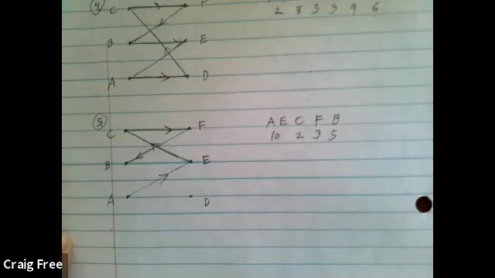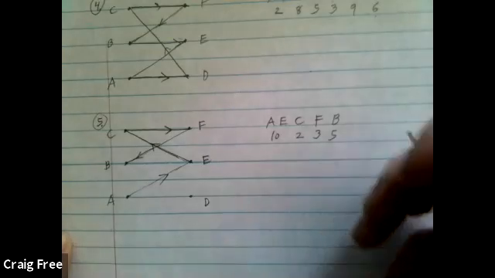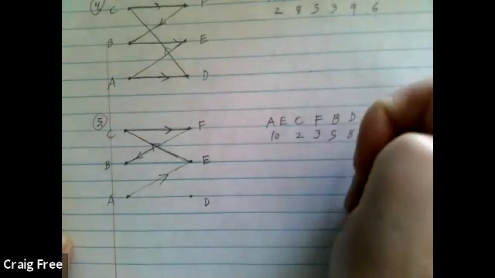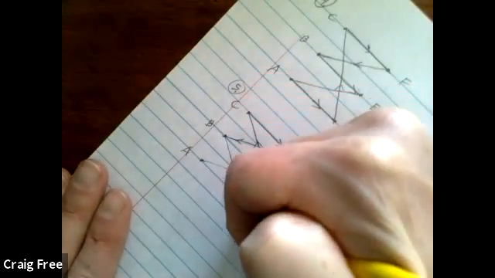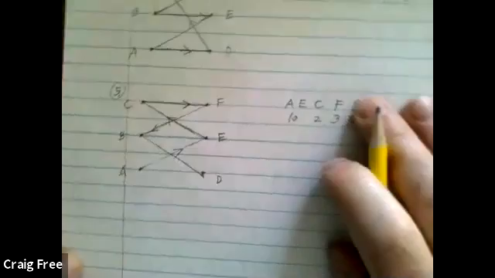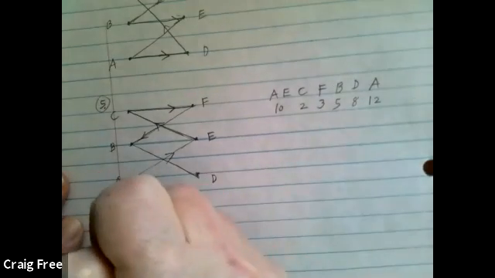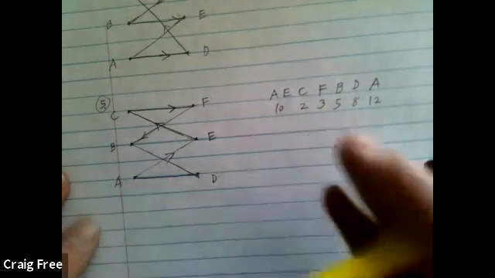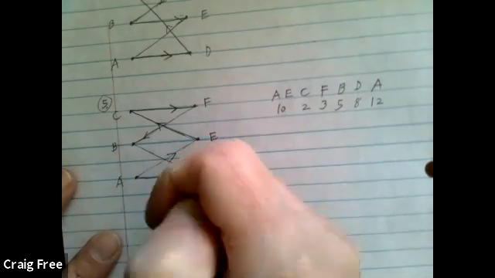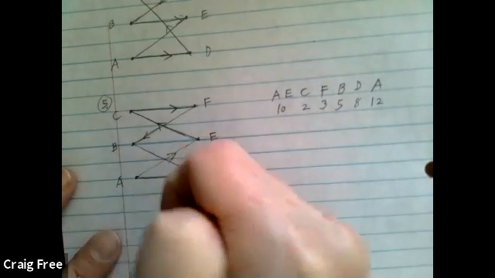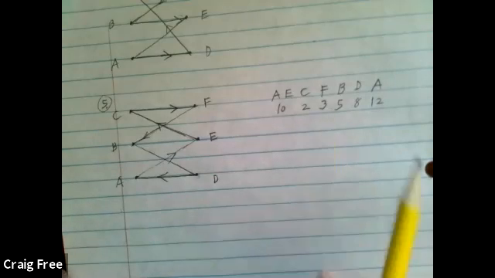So by process of elimination, that is going to D, that's 8. And then finally back to A, which is a distance of 12. All right, so there's our path. AEC, FB, DA.